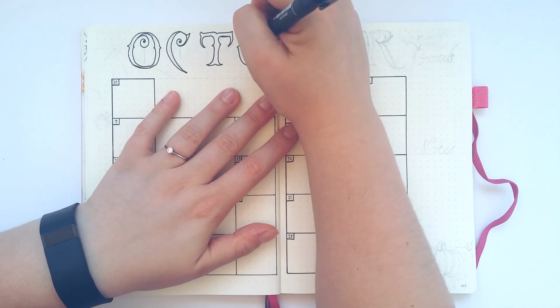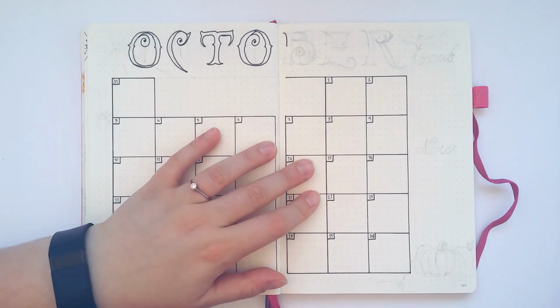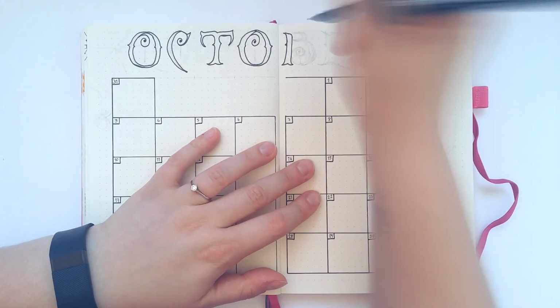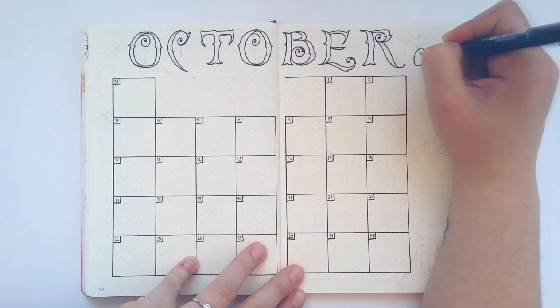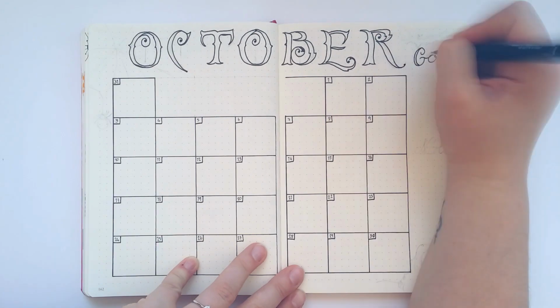So there is going to be a lot of skipping ahead in this video so that you don't have to sit through and watch me colouring in and outlining stuff for 24 million hours basically. One of the things that I really like about this font is the swirly bits. I'm just writing in the goals header using a different font.